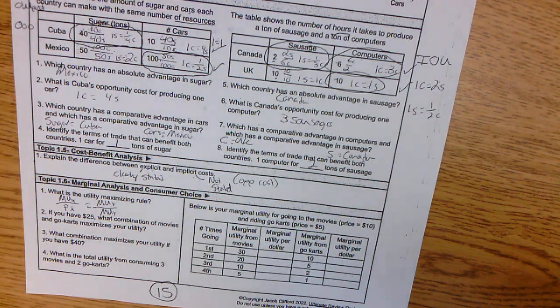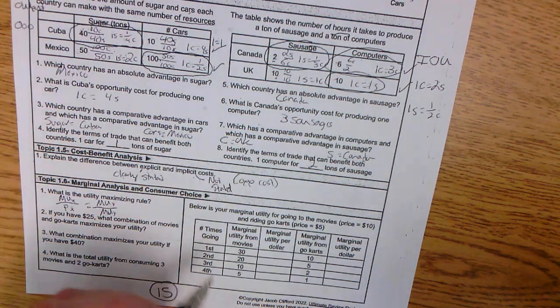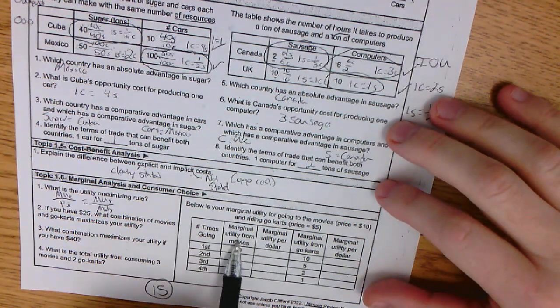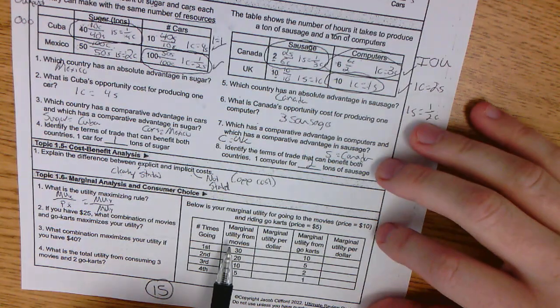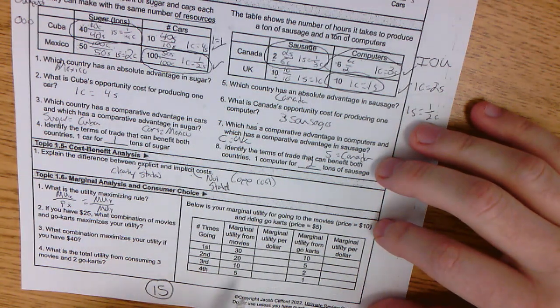You're probably going to go there once and go somewhere else after that, right? So the idea behind this is that we have diminishing marginal returns. The more we use of one product, the less enjoyment we're going to get out of it. So the scenario here is that we can go to the movies or we can go on the go-karts. The movies cost us $10, the go-karts cost us $5.